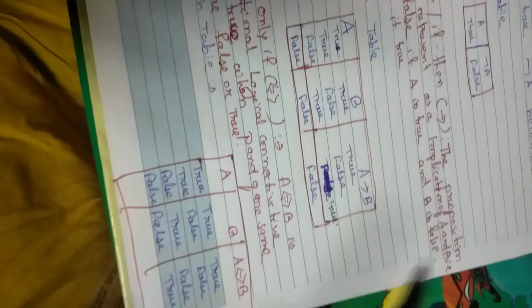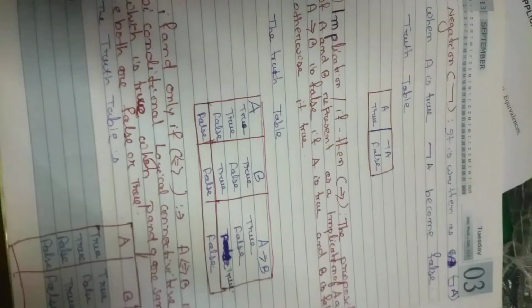So we have seen proposition logic and the different connectives used in it. Next, in our next video, we will see how we can implement these examples.